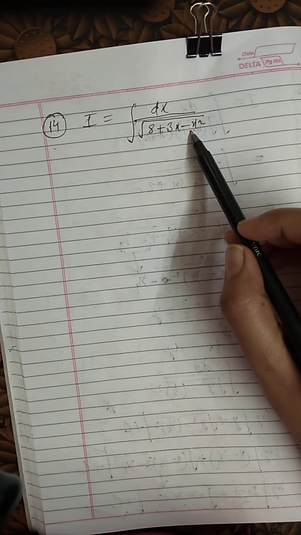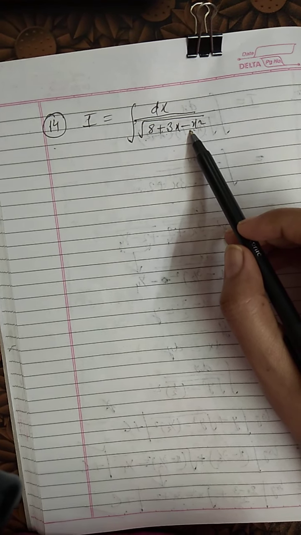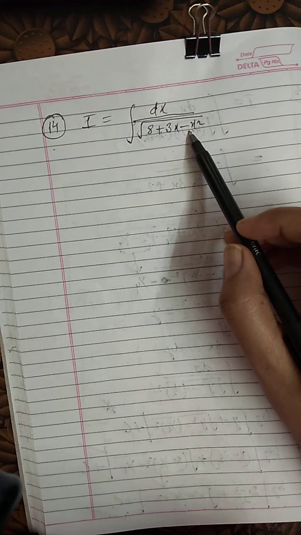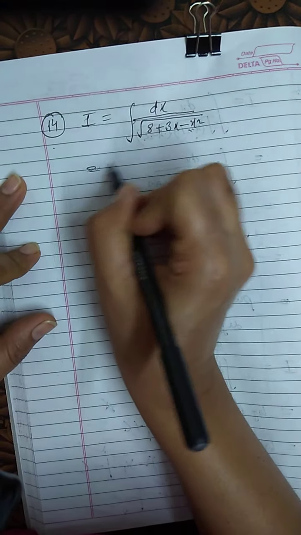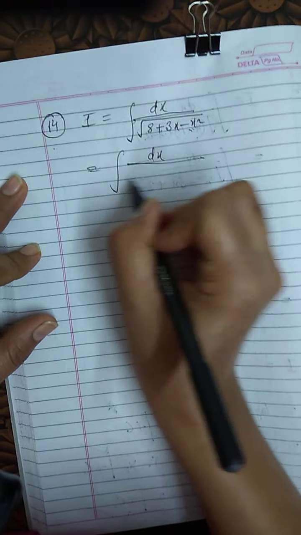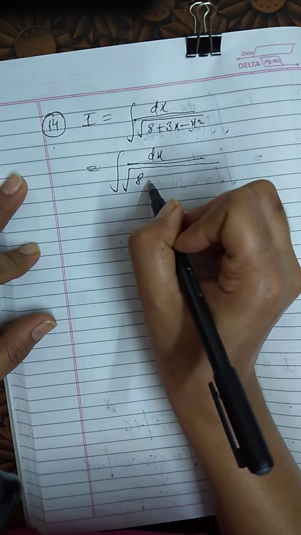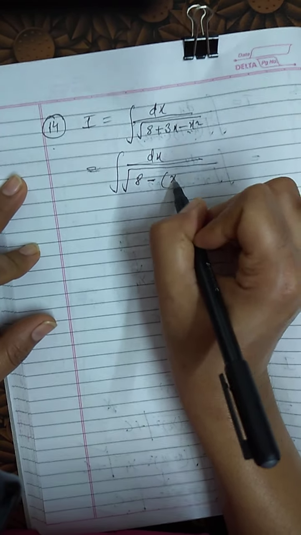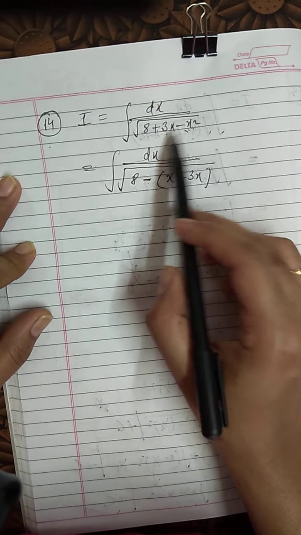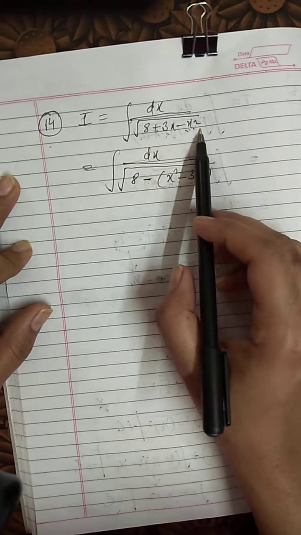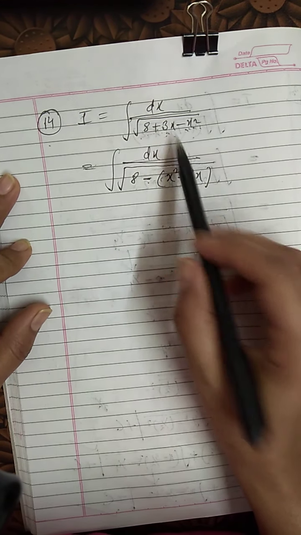Similarly, in sum number 12, there also the coefficient of x square is negative, so it also becomes a square minus x square kind of. Let us again do the same thing. We will complete the square. But before that, I am writing here 8, and I am taking the minus sign common: x square minus 3x. I have combined the terms containing x and x square, so the minus sign is written outside.